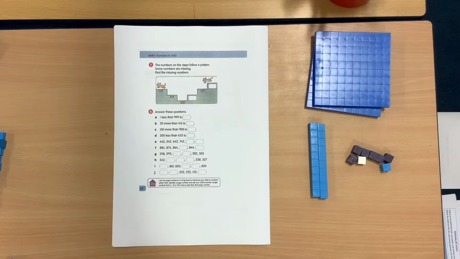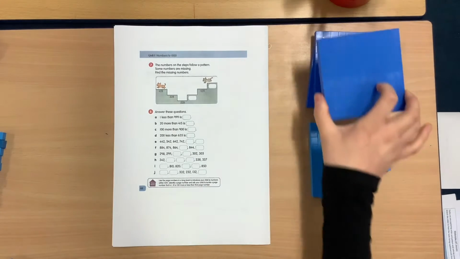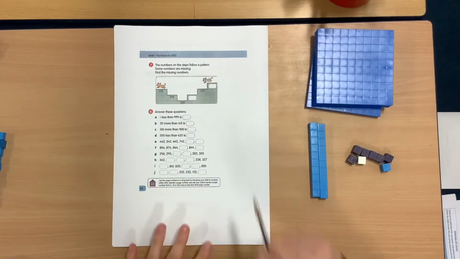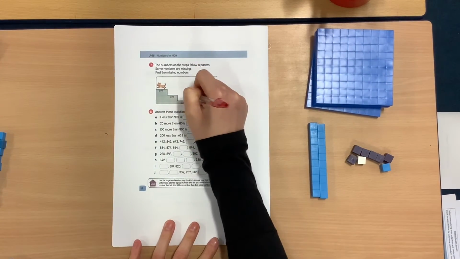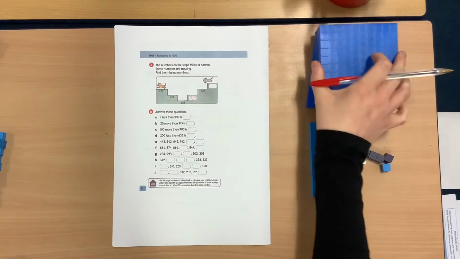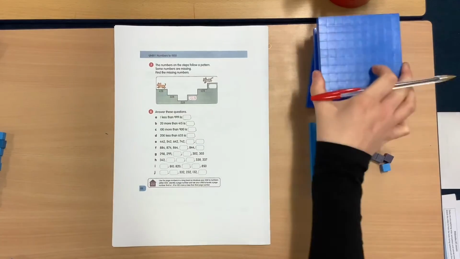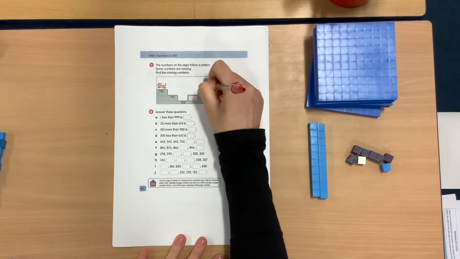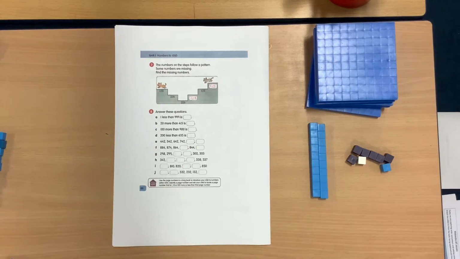Okay, hopefully you will see that the steps are going up the same. So now I just simply need to add 100 every time. 100 more is 328. 100 more is 428. 100 more is 528. Hopefully you got that right.